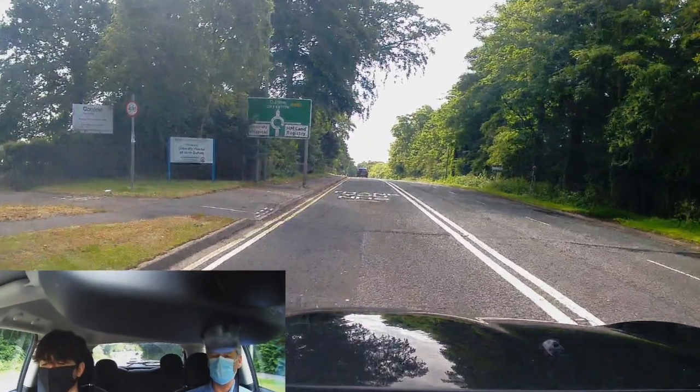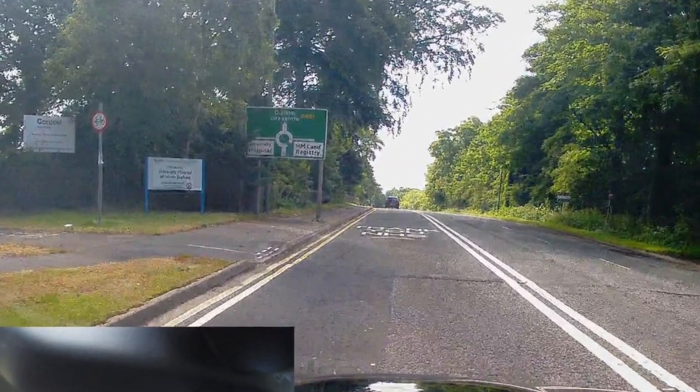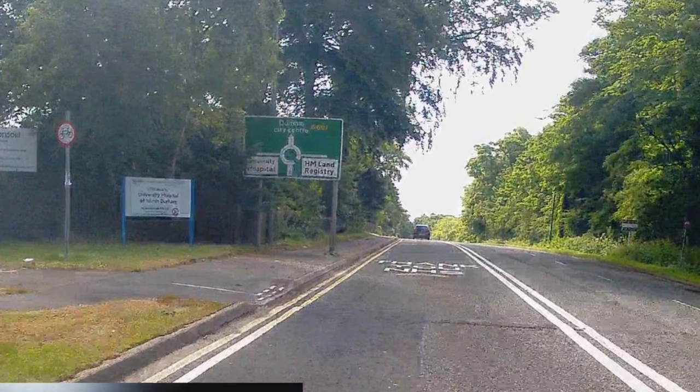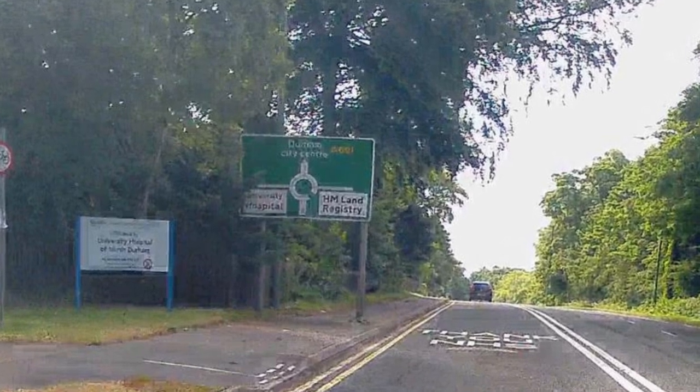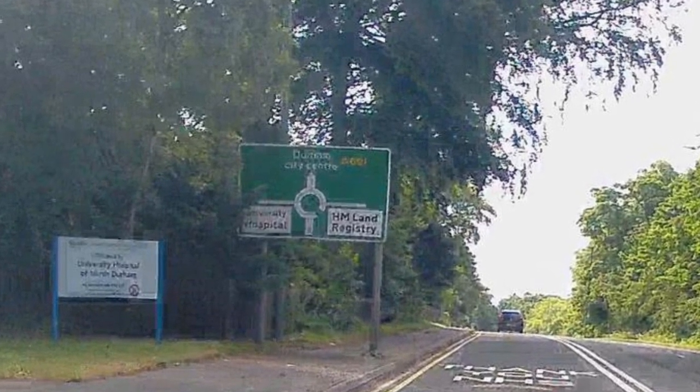Alex misses his sign on approach to the roundabout. Now, it's very easy to miss signs. I mean, anybody can do that. But Alex, this is quite a big sign, so you've got to keep them eyes moving. If you miss a sign, I wouldn't panic.